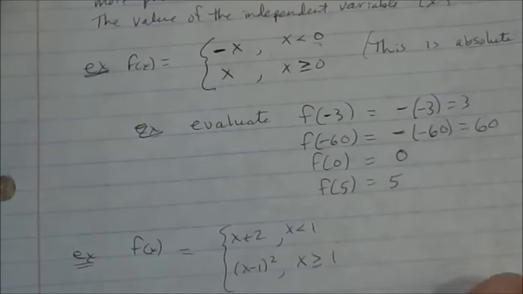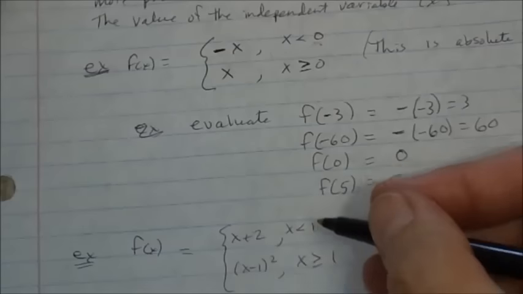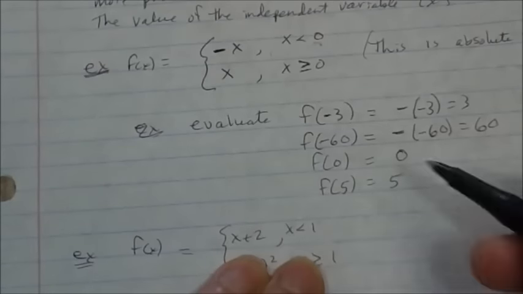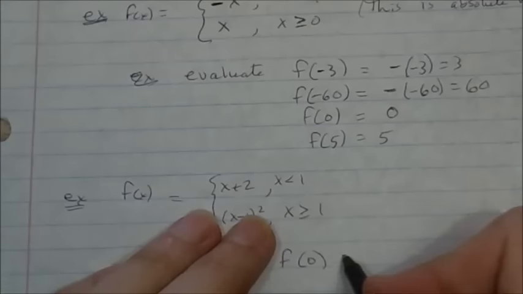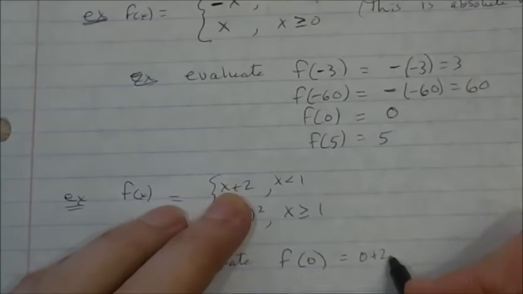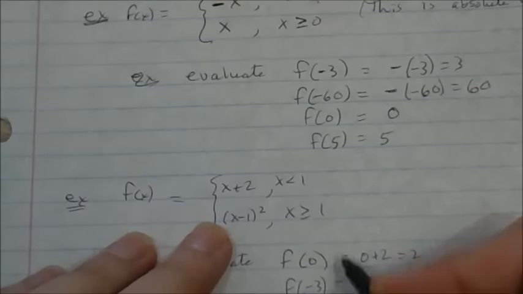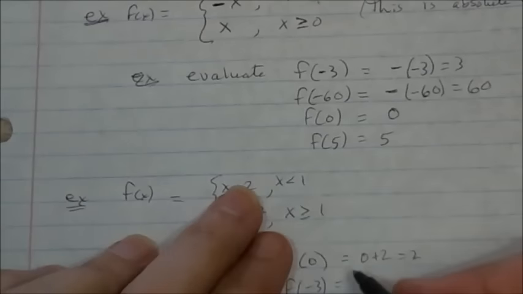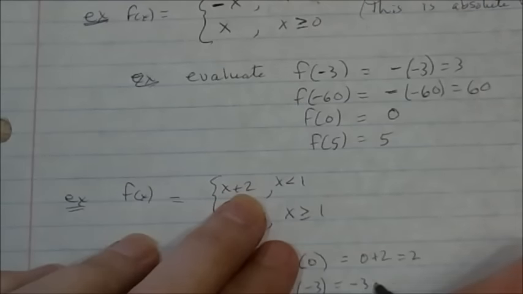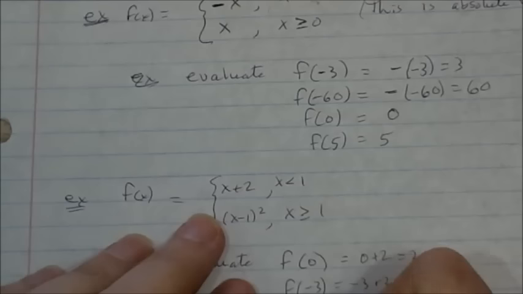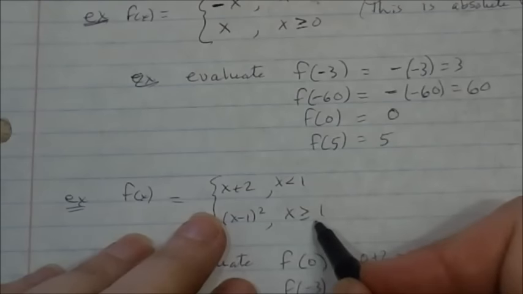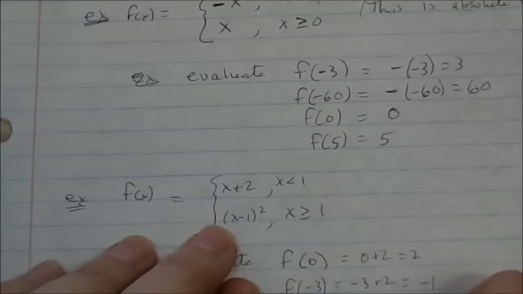Let's evaluate f of 0. Well, 0 is less than 1, so we're going to use this definition up here. So f of 0 is equal to 0 plus 2, which is 2. Let's do f of negative 3. Negative 3 is less than 1, so f of negative 3 is negative 3 plus 2, which is negative 1. Let's do f of 1. Well, 1 is greater than or equal to 1, so we're going to use this definition.